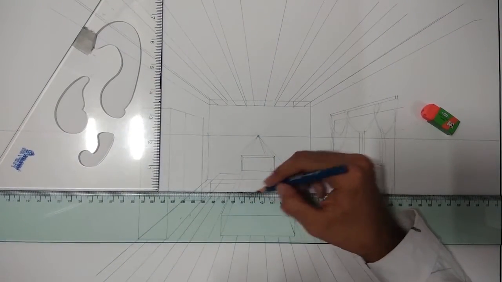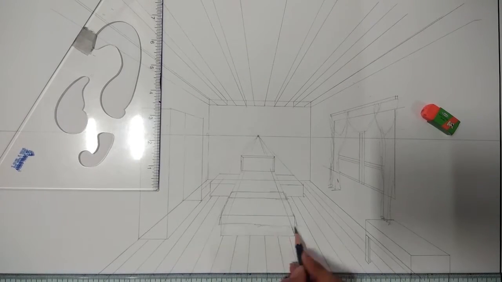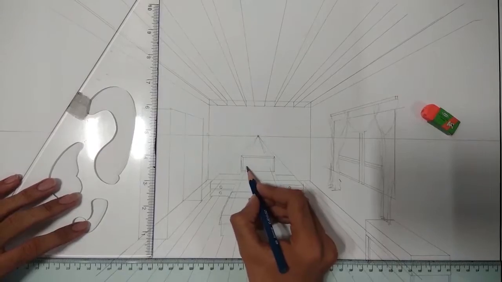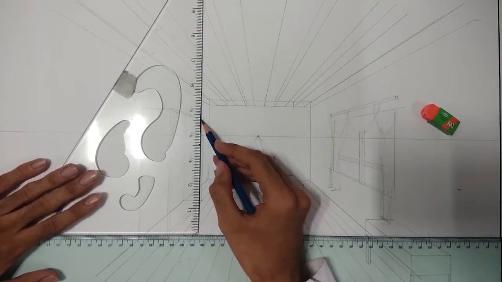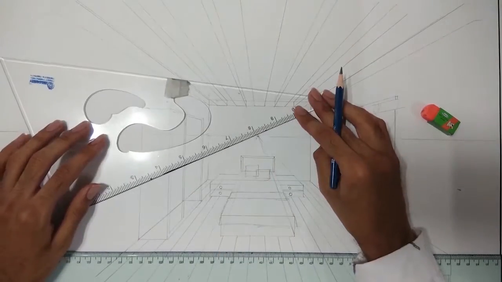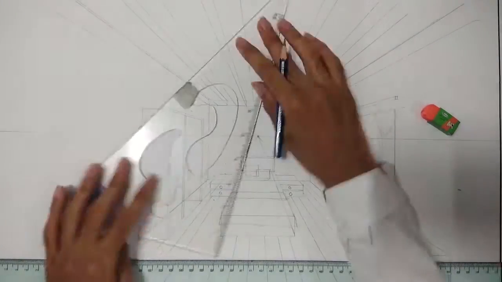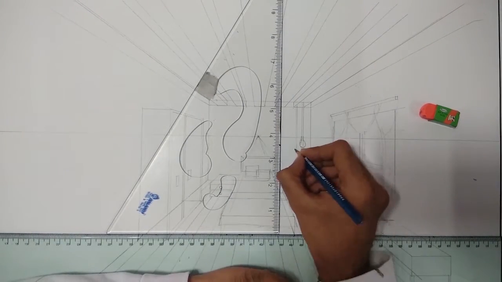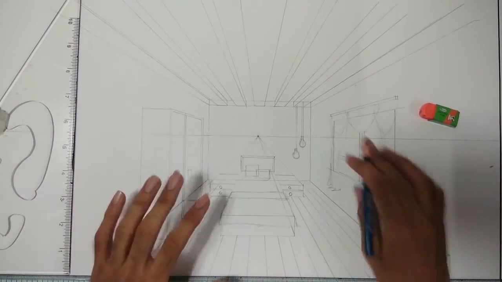Let's add mattress. Now let's erase the unwanted lines.